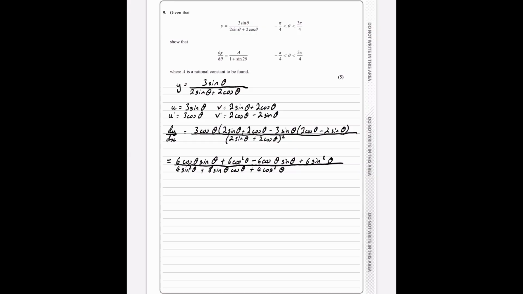Okay, for the next line, just looking at that fraction, seeing what's going to cancel, we've got a 6 cos theta sine theta minus 6 cos theta sine theta. We're cancelling in the numerator, leaving us with 6 lots of cos squared theta and 6 lots of sine squared theta. I'm going to immediately factorise the 6 out, giving me 6 lots of cos squared theta plus sine squared theta. That will simplify to 1 next.